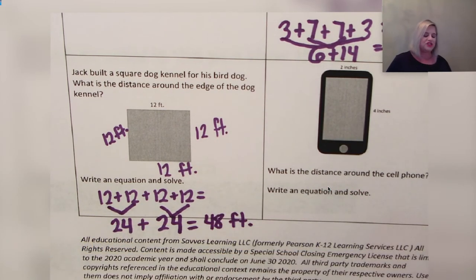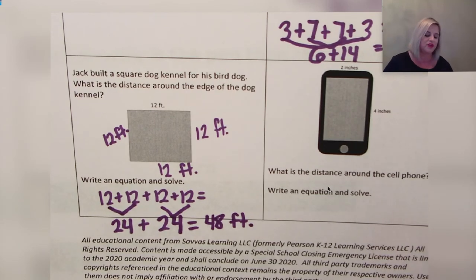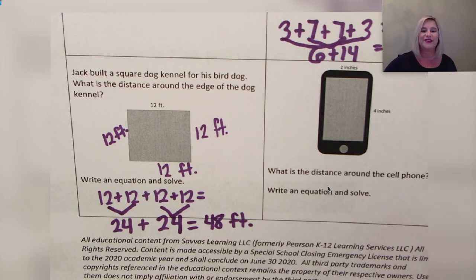So we know that Jack built a square dog kennel for his bird dog, and the distance around the edge of the dog kennel is 48 feet. Excellent job, boys and girls. Kiss your brain.